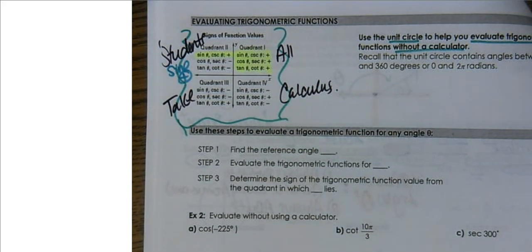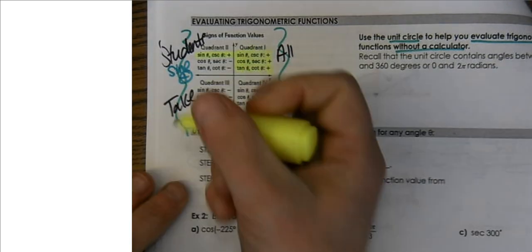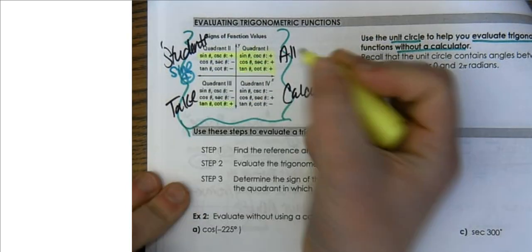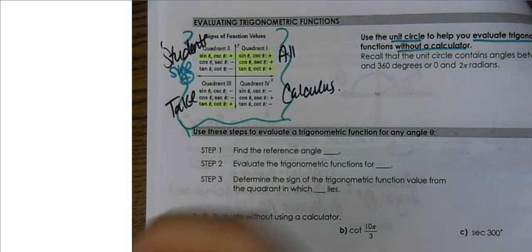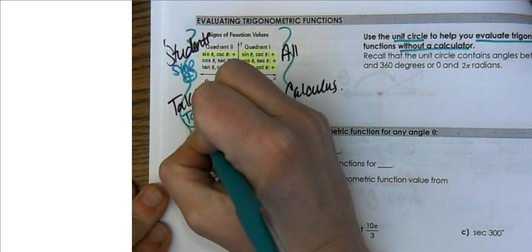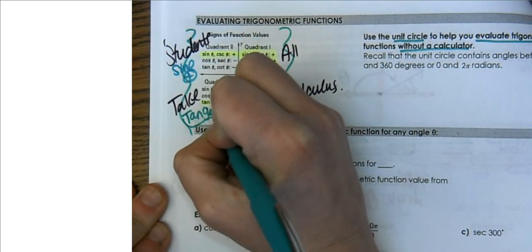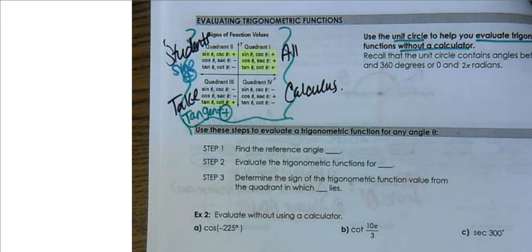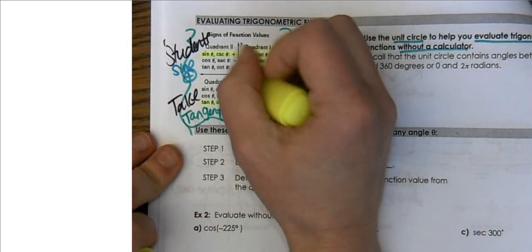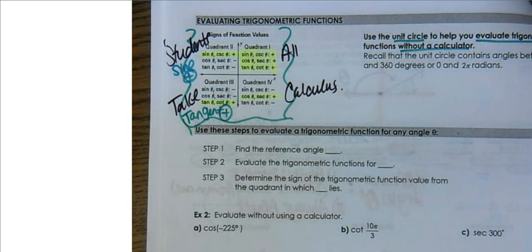In quadrant number 3, only tangent and its reciprocal, cotangent, are positive. Everything else is negative. So tangent is positive. And then finally, we have calculus. Calculus means that cosine and its reciprocal, secant, are going to be positive.